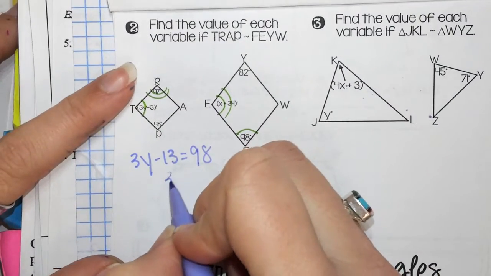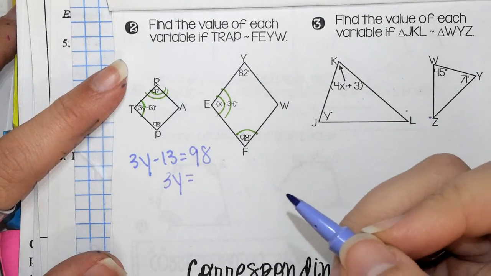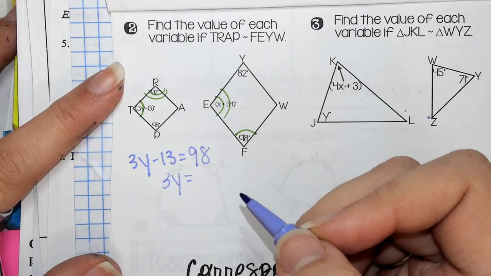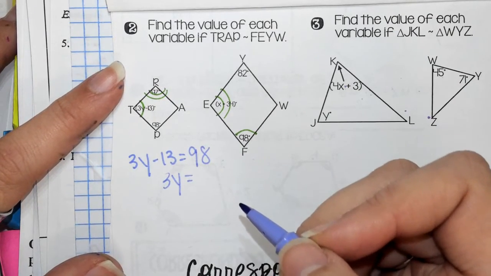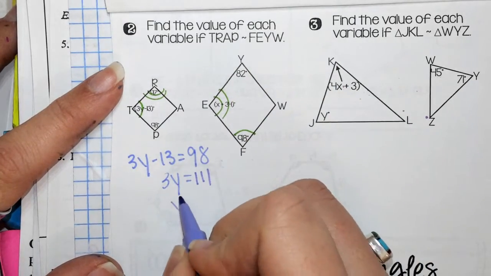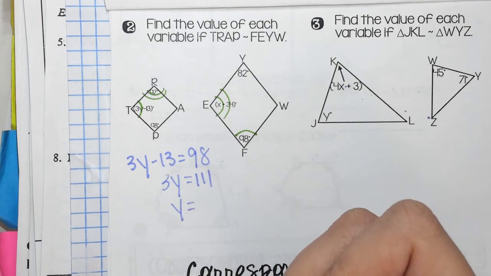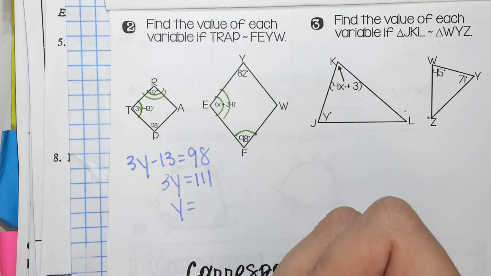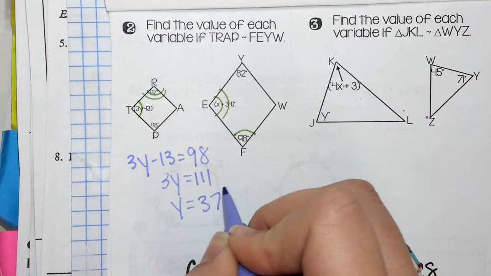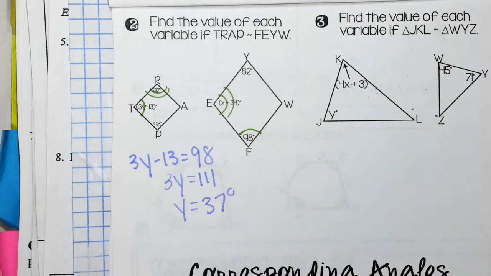Add 13. And you get? 111. And then divide by 3 and you get? 37. Now, does it ask us to plug it back in or does it just say find the variable?